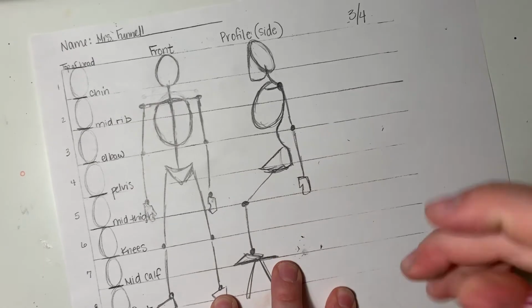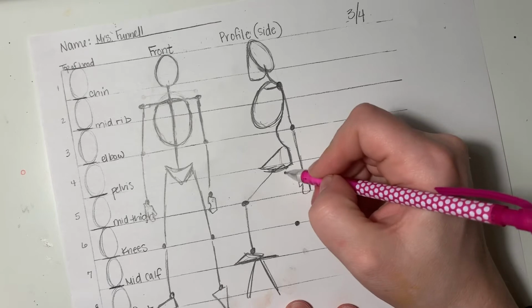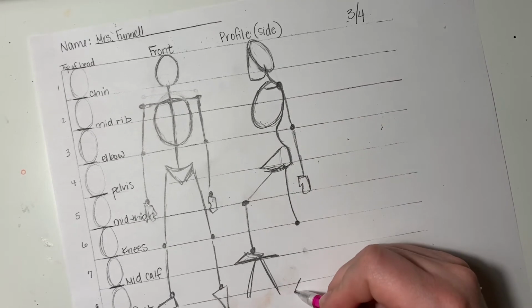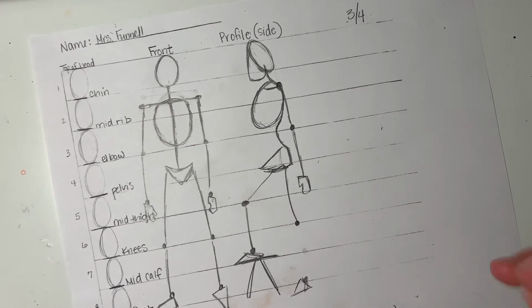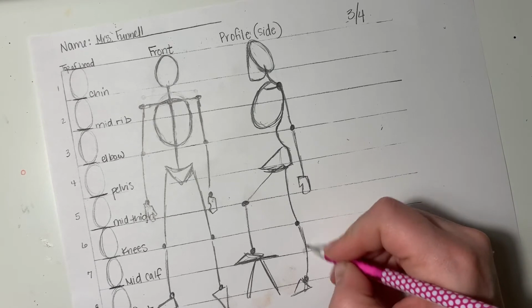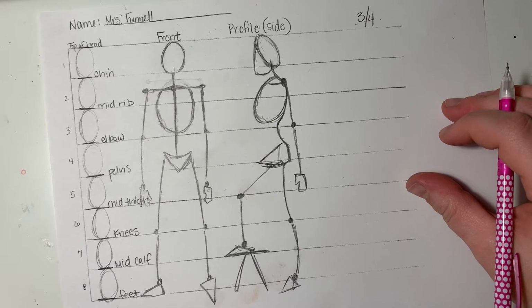Oops. Knee in the wrong spot. Okay, so putting the knee in the right spot, drawing the leg, and then this one we'll just draw normal. Just a little triangle foot, put my ankle in there, connect the leg. All right, so now there is my profile view of a puppet figure.